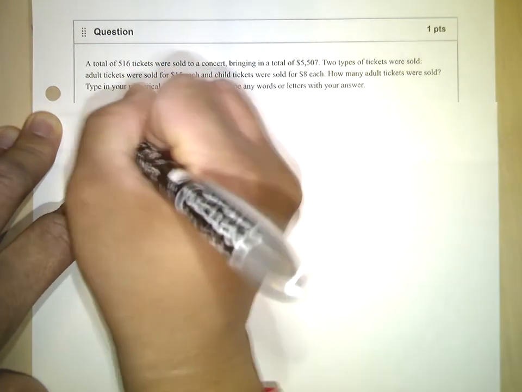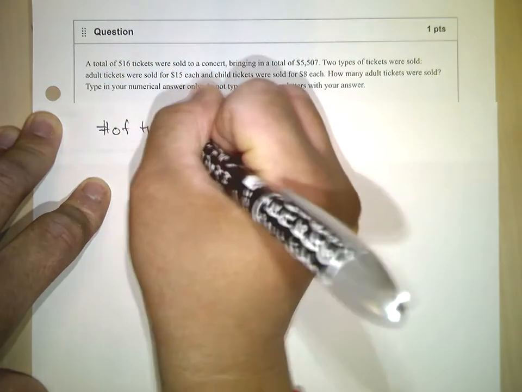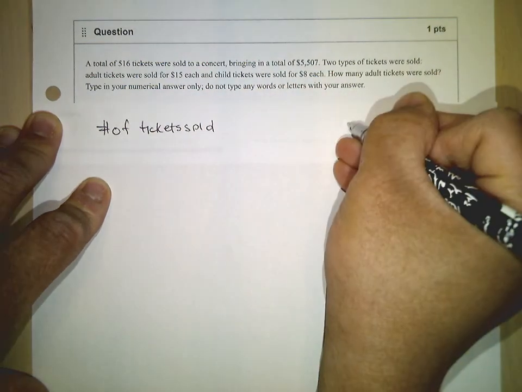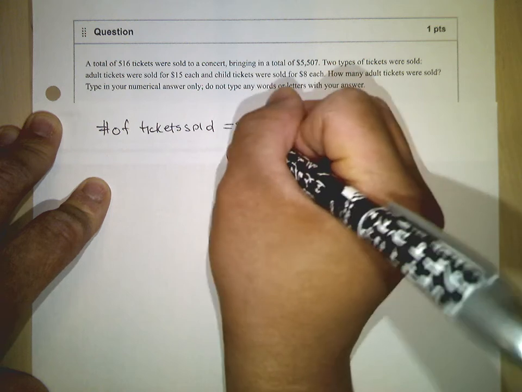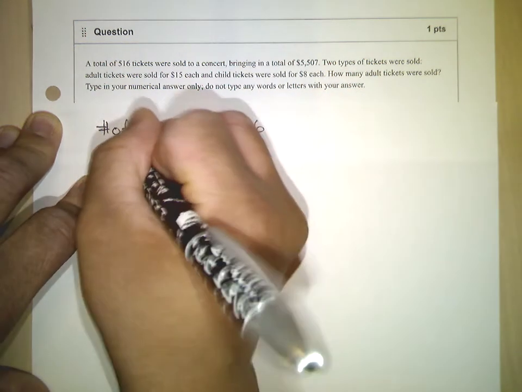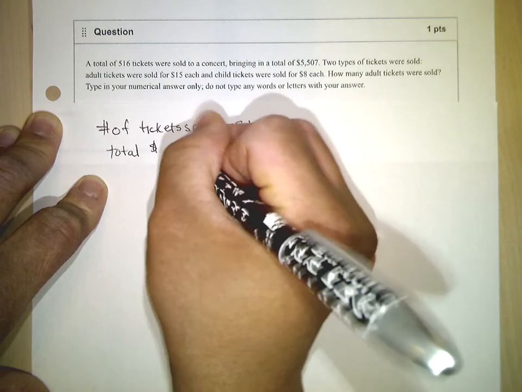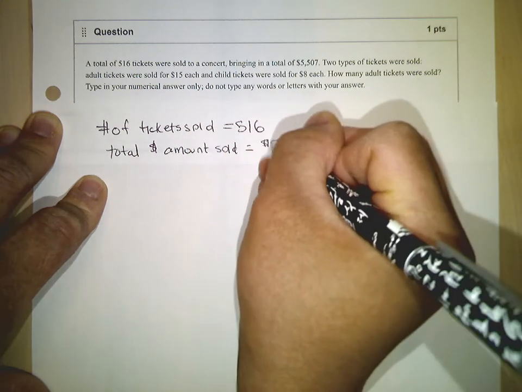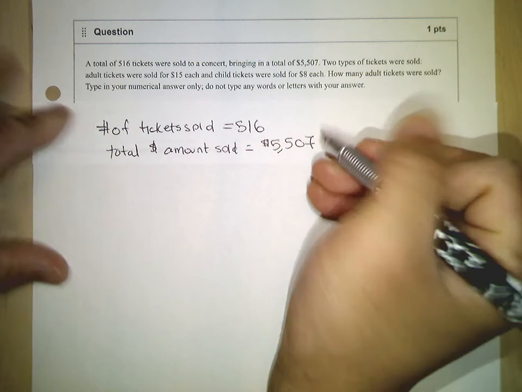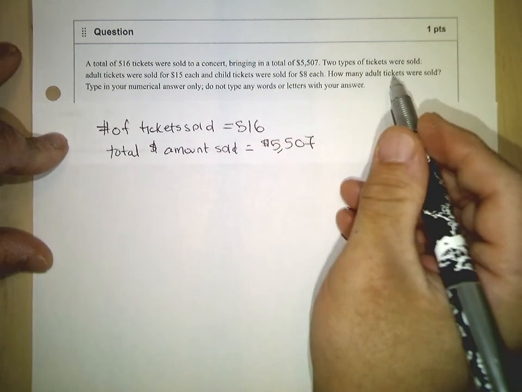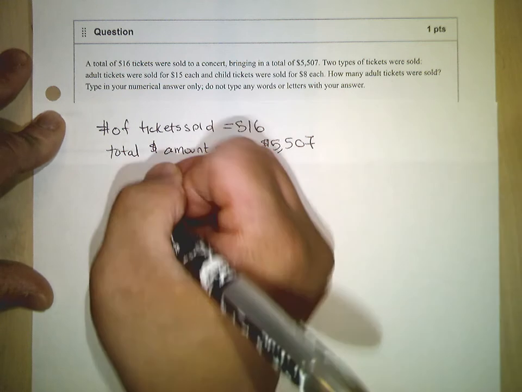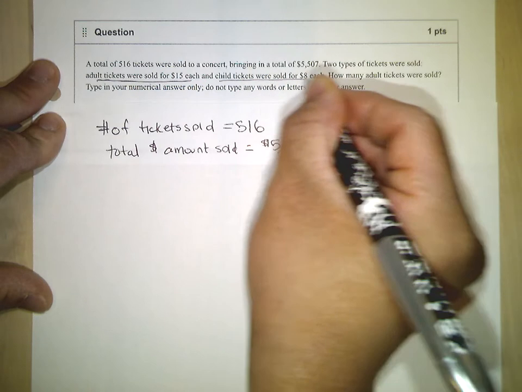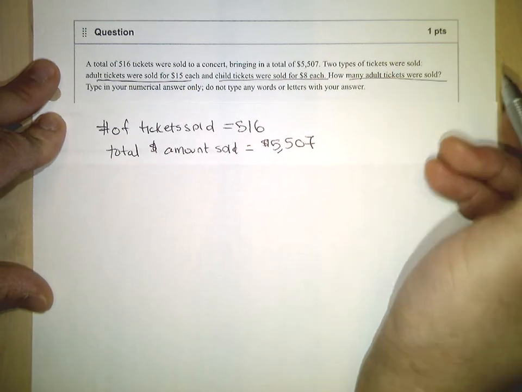So the number of tickets sold was 516, and the total dollar amount sold, you can see, was $5,507. All right, so two types of tickets were sold. Adult tickets were sold for $15 each, and child tickets were sold for $8 each. How many adult tickets were sold?